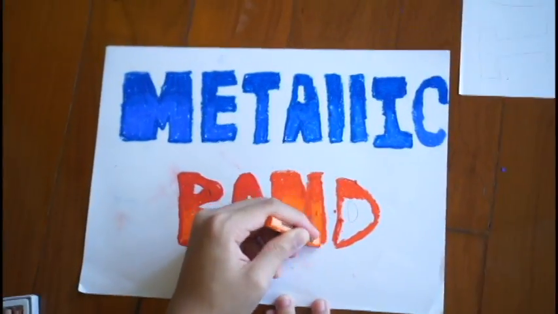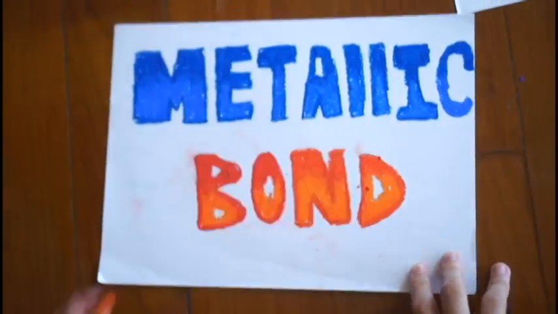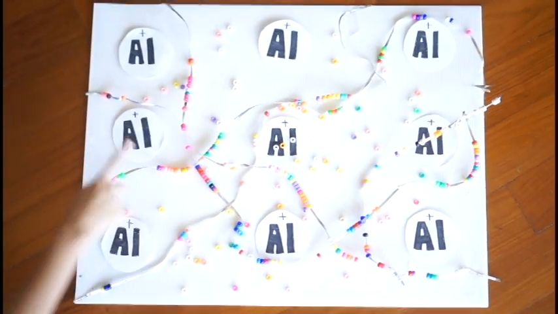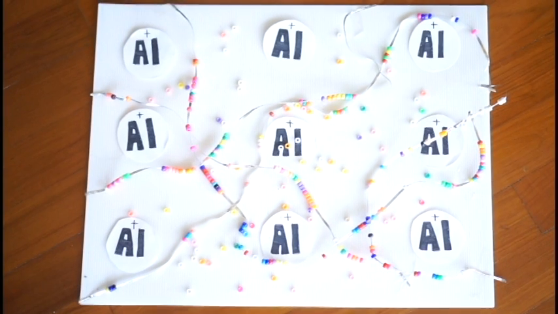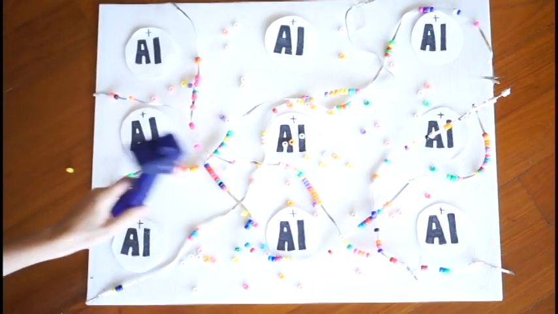Metallic bonds are found only between metals. There are no non-metals or metalloids involved. In this case, aluminium is a metal. The characteristics of metallic bonds are they have a high melting and boiling point. They are strong and hard to break.